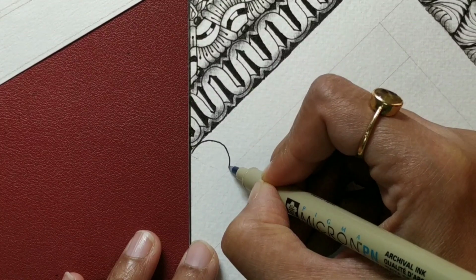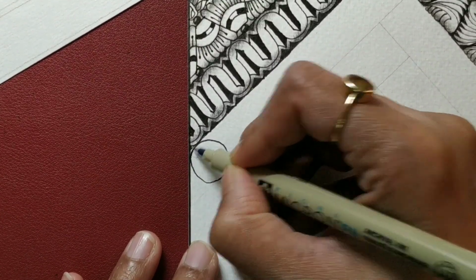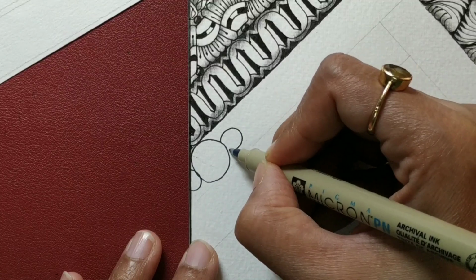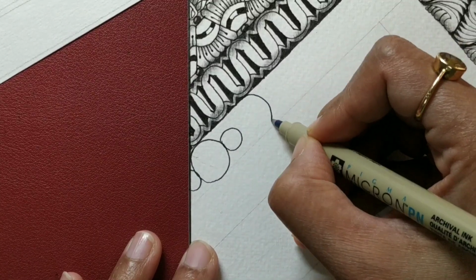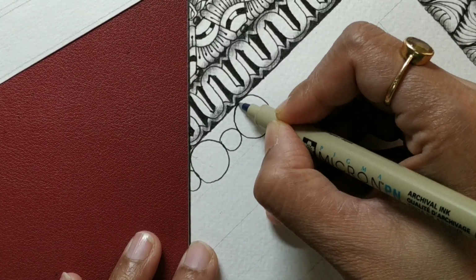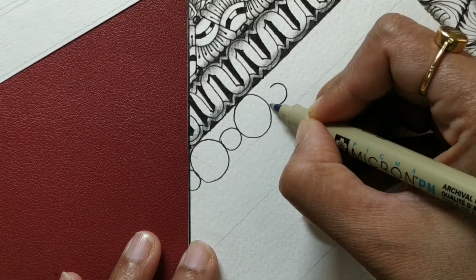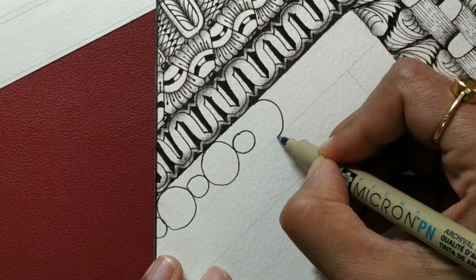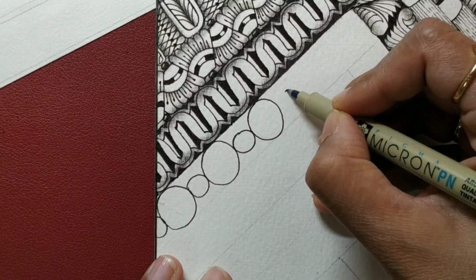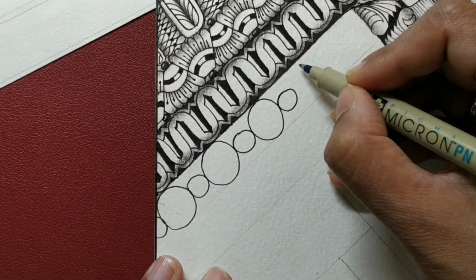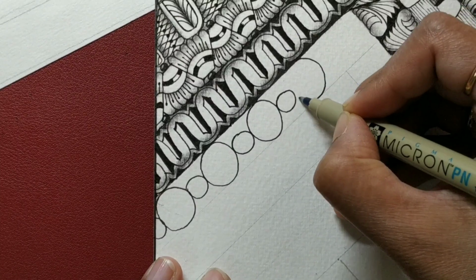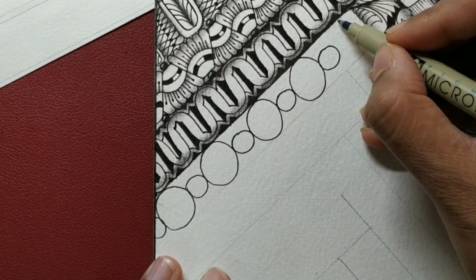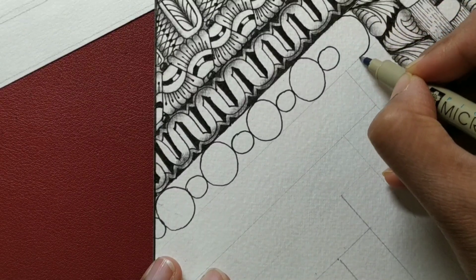Add bigger orb, one smaller one here, smaller orb, bigger orb, smaller orb, yeah, bigger orb, and finally the last one.